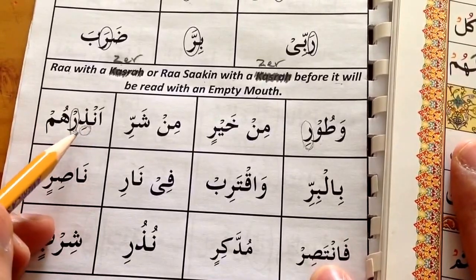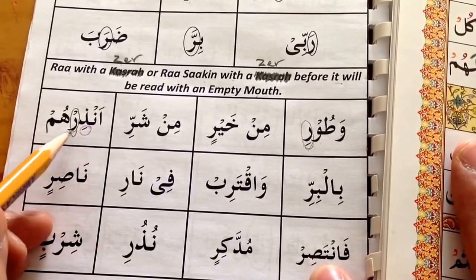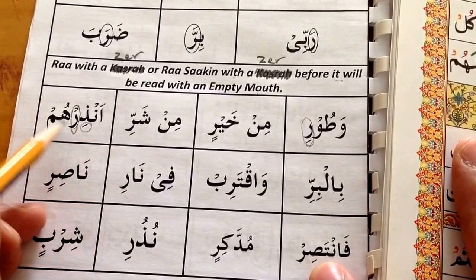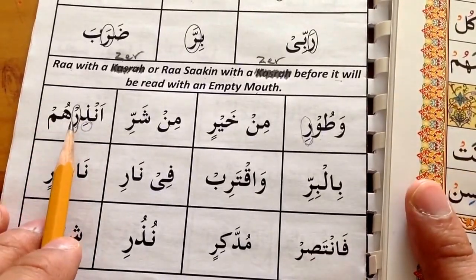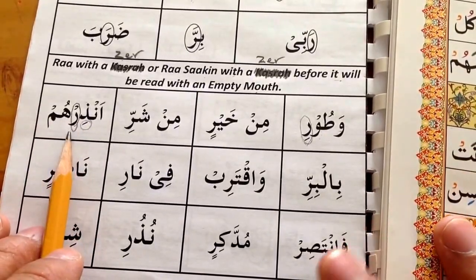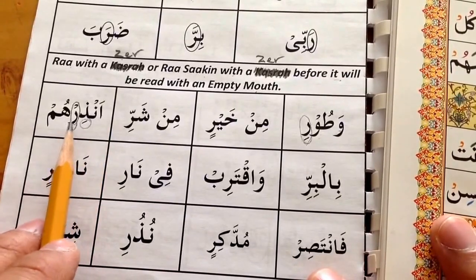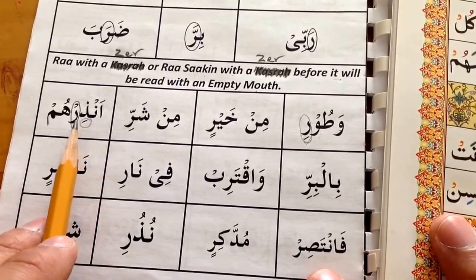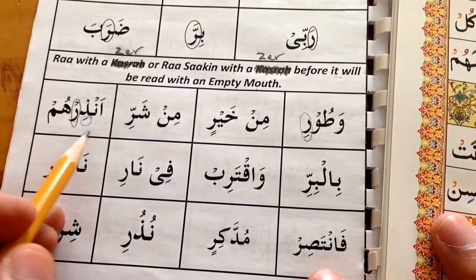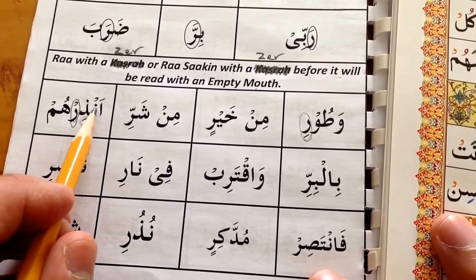So anzirhum, anzirhum. You have to say it very lightly, gently. Make sure you don't roll the tongue when you pronounce the ra. So again, anzirhum. Now you must be wondering, why am I making a nasal sound on a nun sakin?